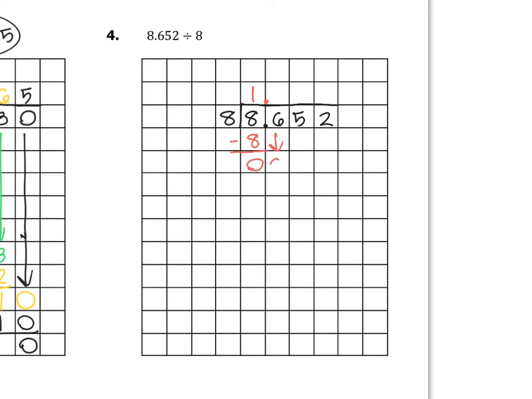I will then bring down my 6. 8 into 6. Well, because 8 is larger than 6, I can't take 8 into 6, so that means it goes in 0 times. So I'm going to place a 0 in my tenths place to the right of my decimal point. And now I'll multiply 0 times 8, which is 0. And so I subtract and I get a 6 again. But now I'm ready to bring down my 5.